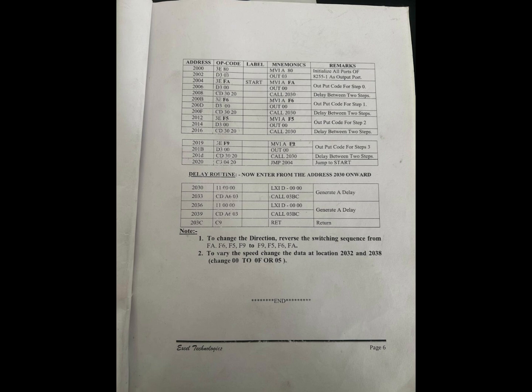Now let us go through the program. First, the accumulator is loaded with control word 80 and sent to port 03. This initializes the 8255 and configures port A as an output port. After initialization, the program loads the first step code into the accumulator and outputs it to port 00. Then it calls the delay routine. The same process is repeated for the remaining step codes. Finally, a jump instruction returns control to the start of the sequence so that the motor keeps rotating continuously.